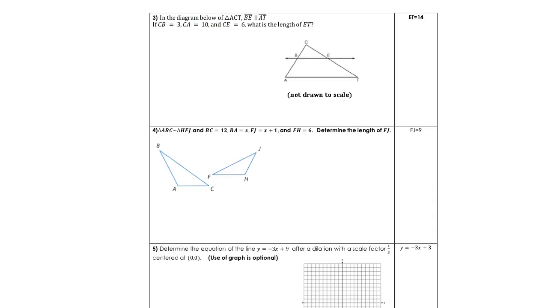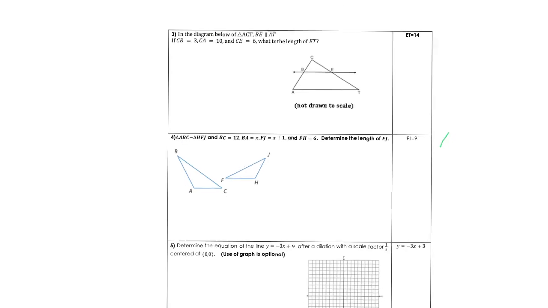So here's 2 of them. And here are the other 3 questions. This is also on the Google Classroom in the student work packet.